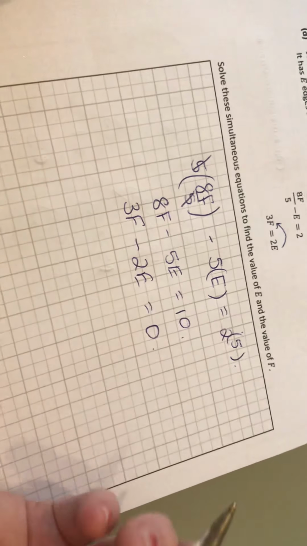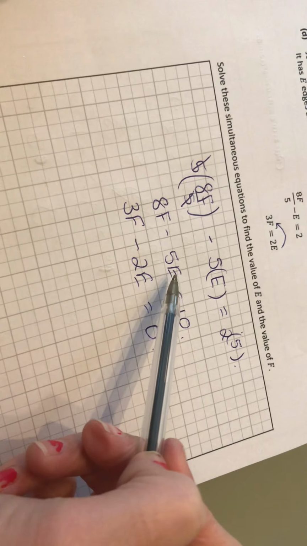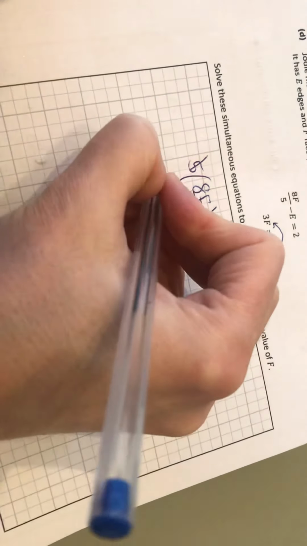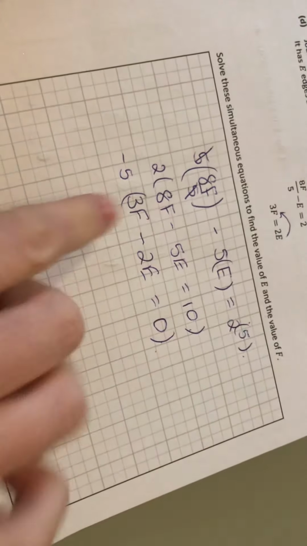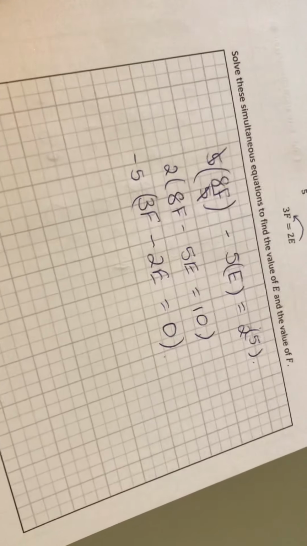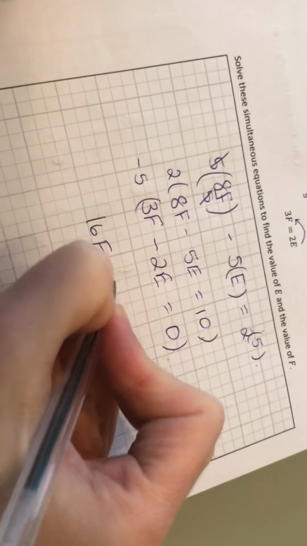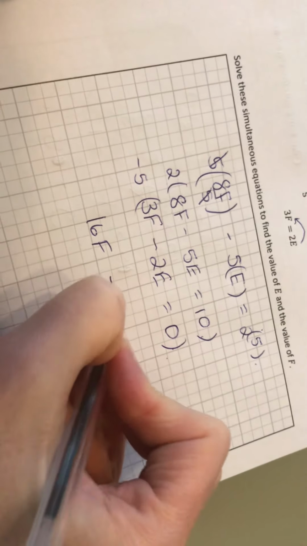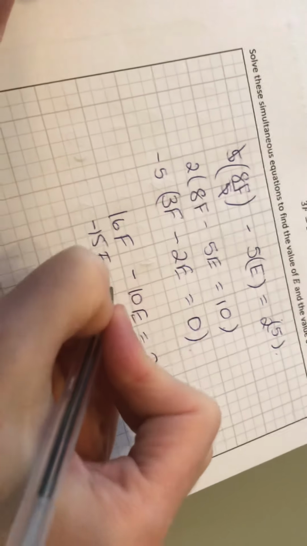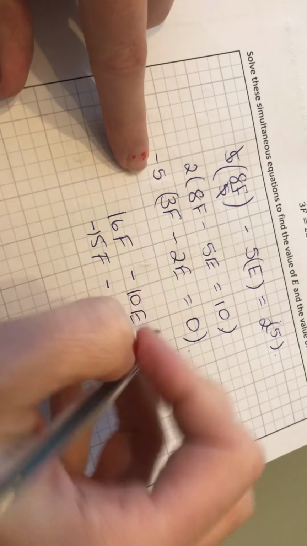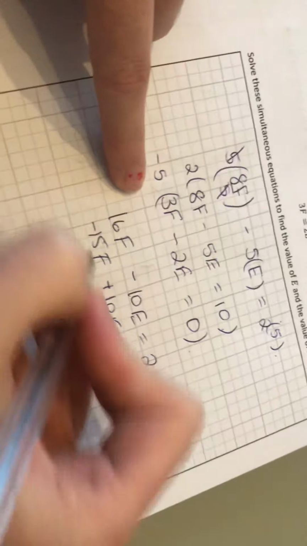And from here, I think the most straightforward thing that I can do is multiply the top line by a 2 and the bottom line by a minus 5. And then I should get my e's to cancel out. Apologies. So that's 16f minus 10e is equal to 20 minus 15f. Minus by minus is a plus 10e is equal to anything times 0 is 0.